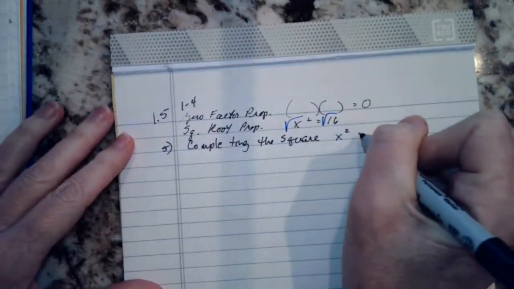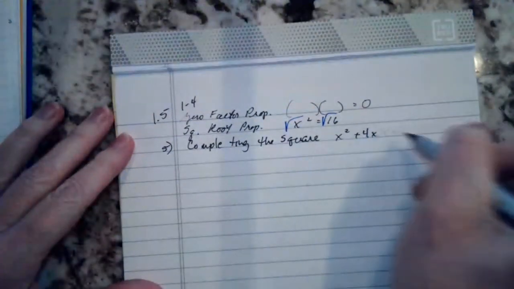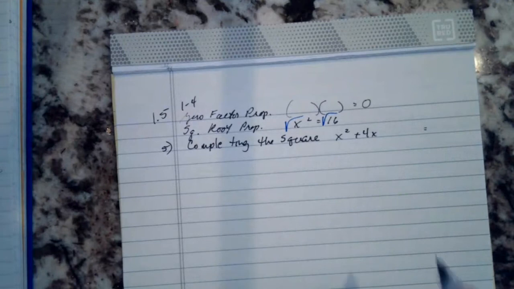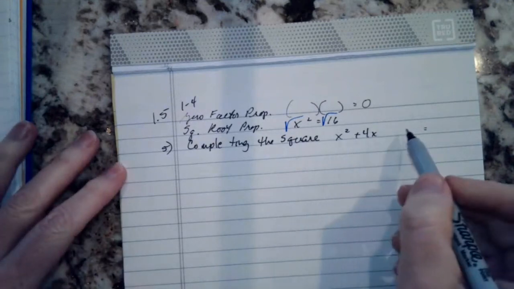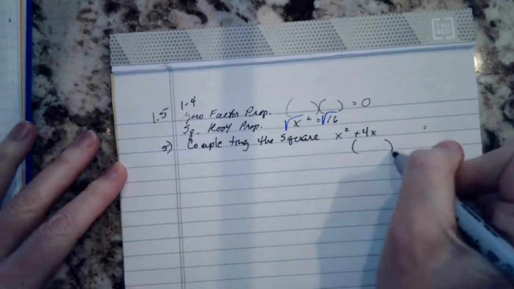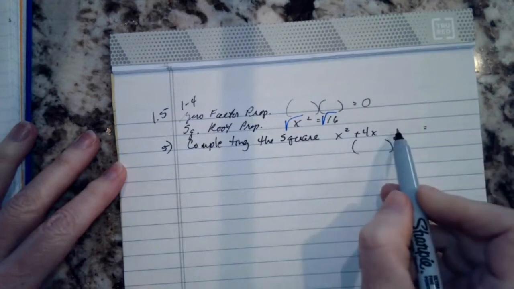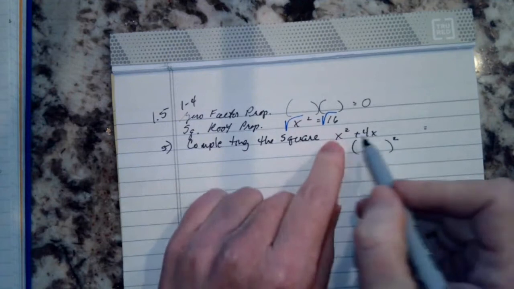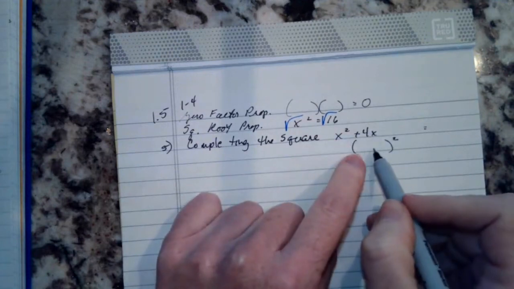So if you have a problem that looks like x squared plus 4x, and you would have an equal sign back here, we want to change this into a perfect square by adding something here. So we want this to be a perfect square.